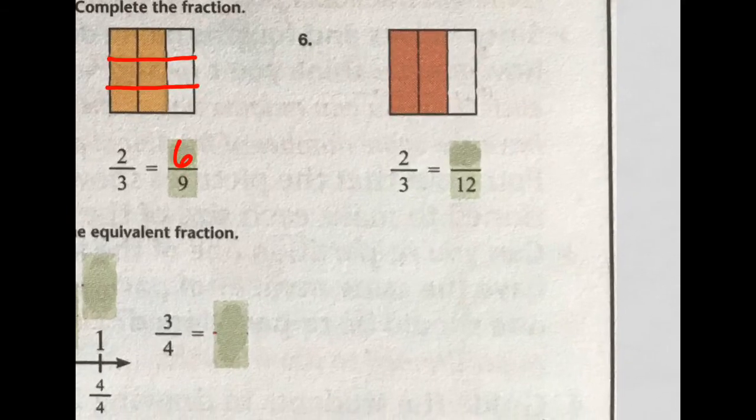All right. Number 6. 2/3 is equal to how many 12ths? All right. Well, this is where your arrays come in. So you have 3 this way. How many do you think you can put? How many cuts would have to be on this side? How many pieces, I should say, to make 12?